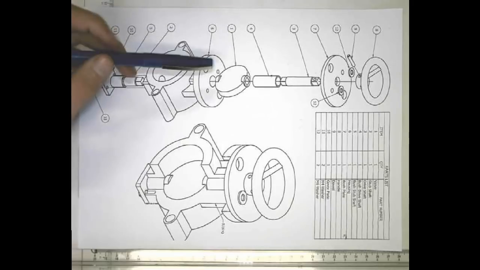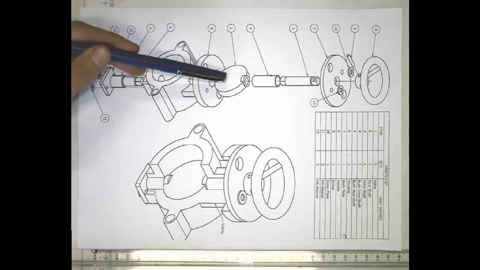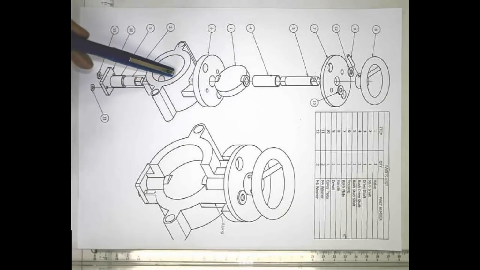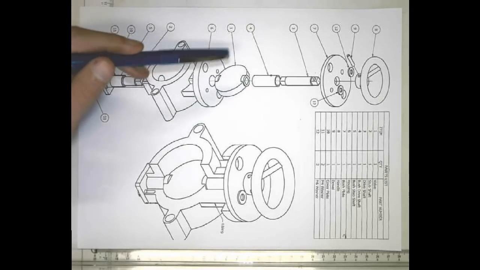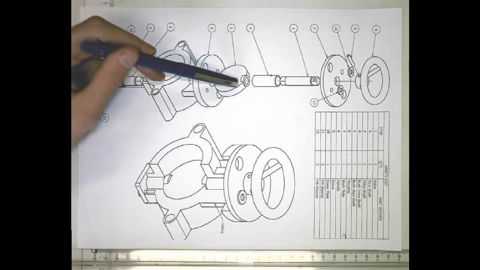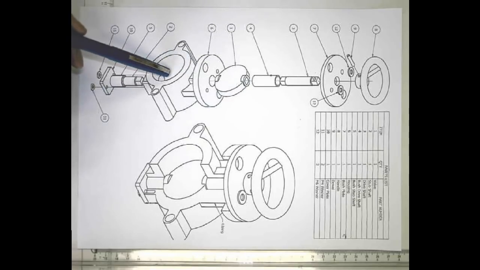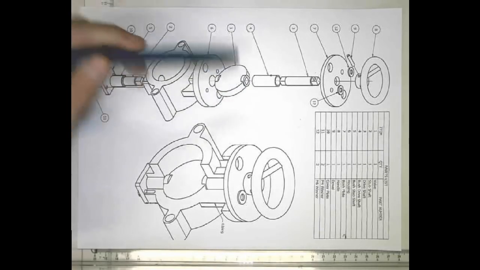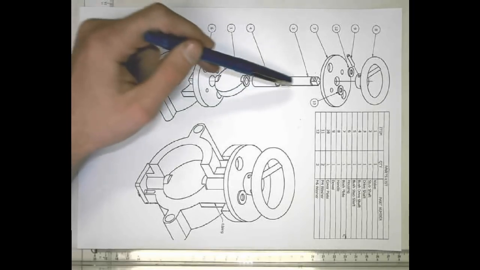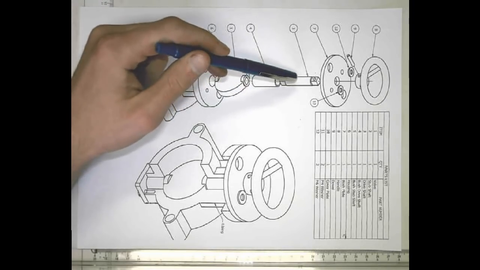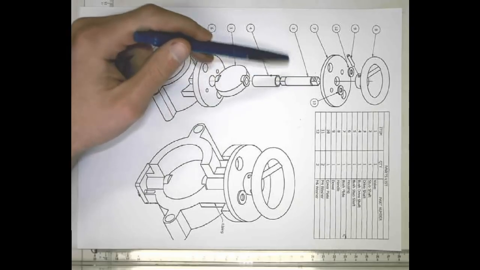Then we have our valve housing, and we have our valve, which of course will fit inside the valve housing. It's just been pulled out to illustrate what it would look like in the assembly. You can see there's a square hole there as well as a square section on the shaft number 3, which is a drive shaft.